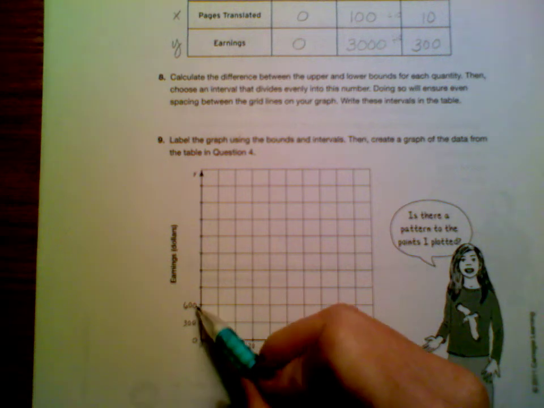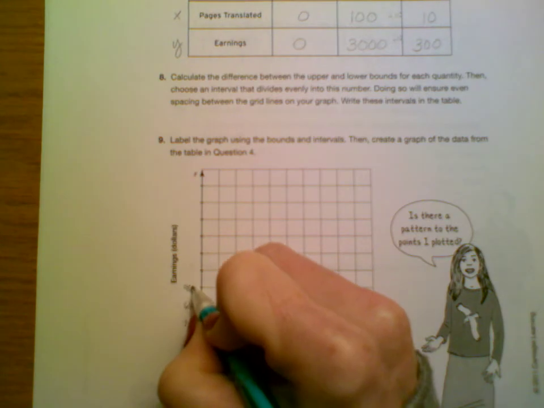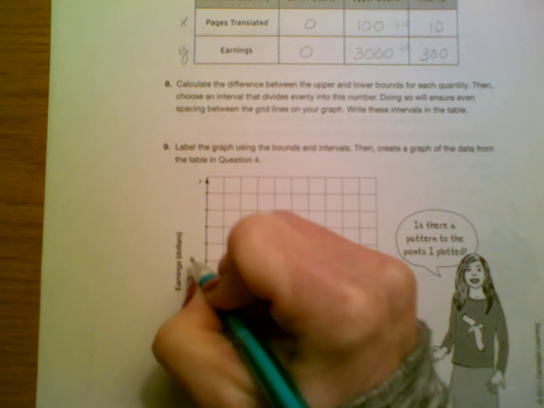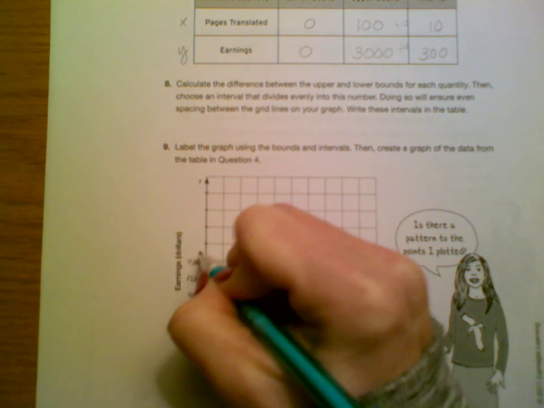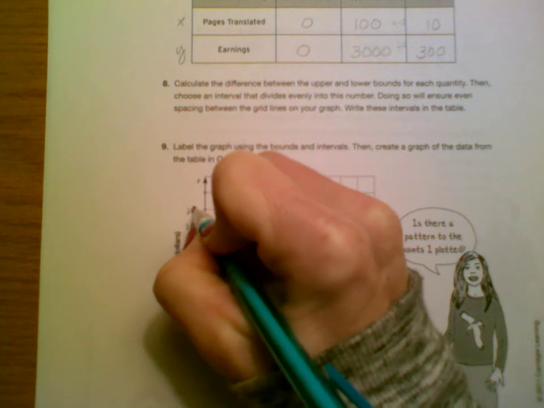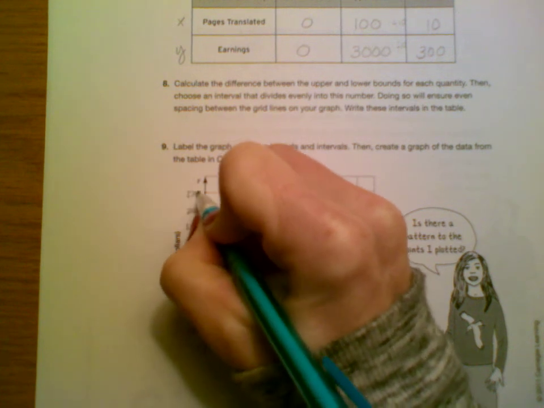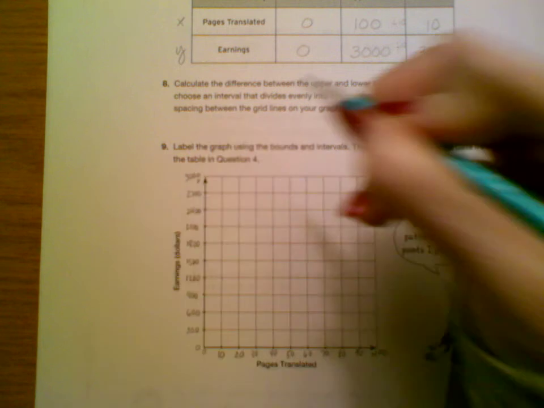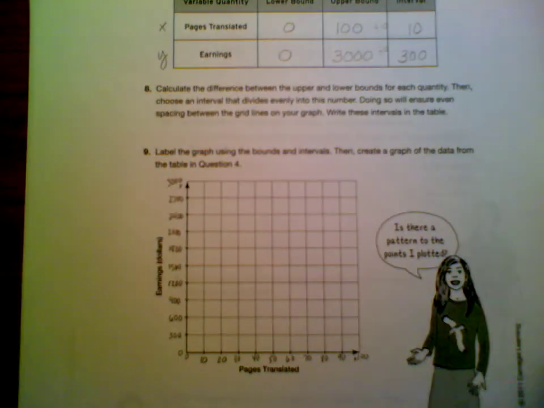So here's 0, 300, 600, 900, 1,200, and I end up at the 3,000.